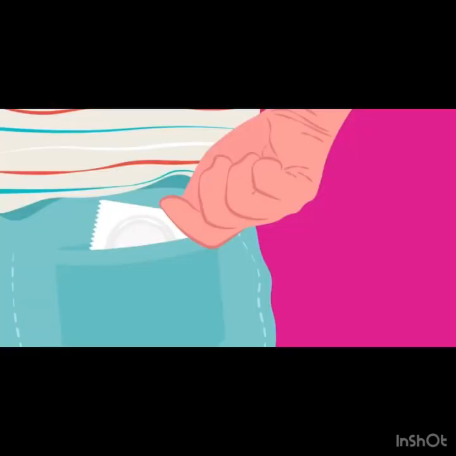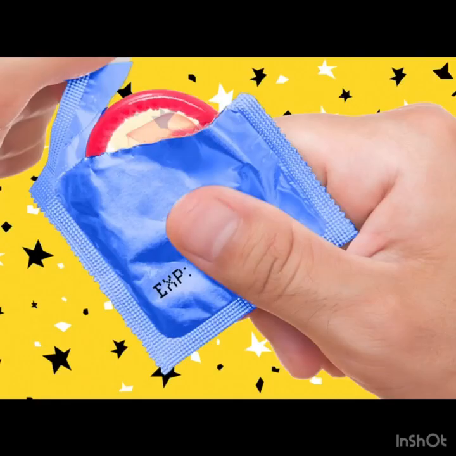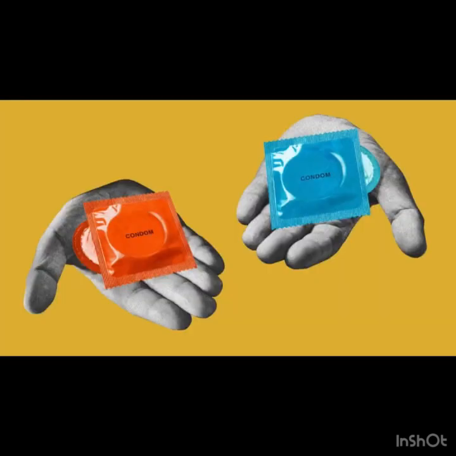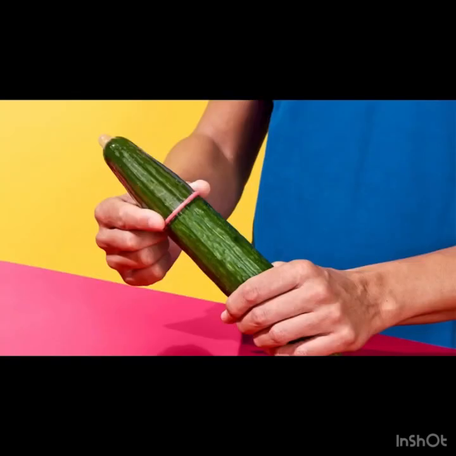The most known method is using a condom. Condoms, when worn properly, provide a barrier between the penis and the vaginal fluids. It also collects semen after ejaculation. This means both partners will be unable to get HIV from each other.